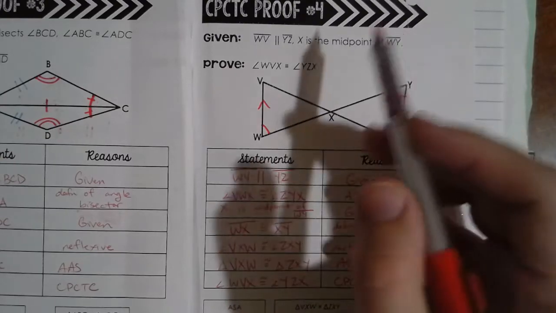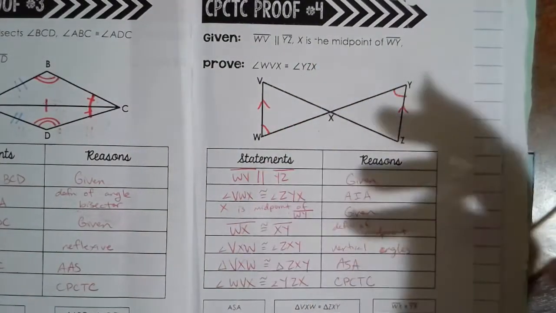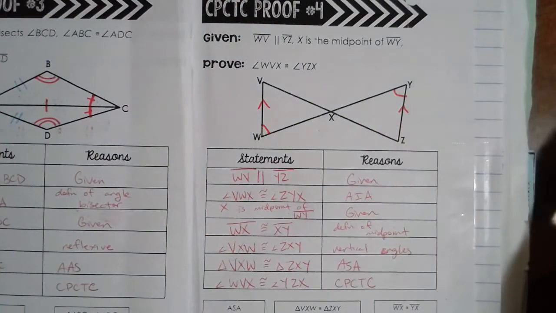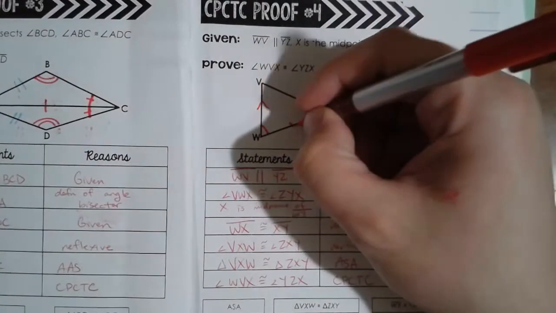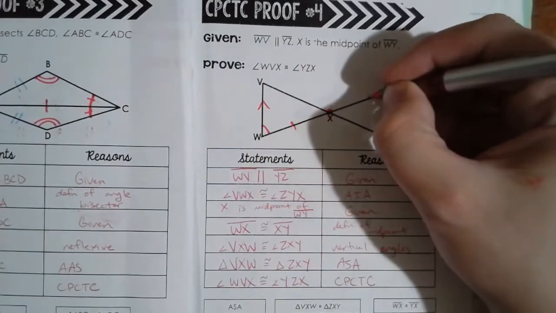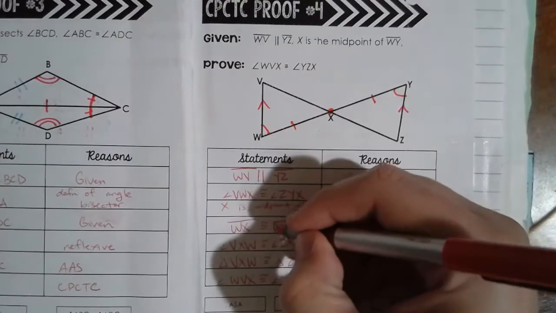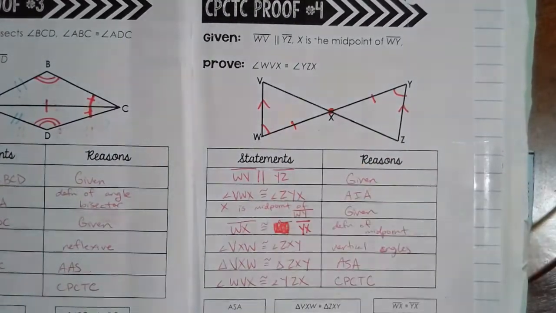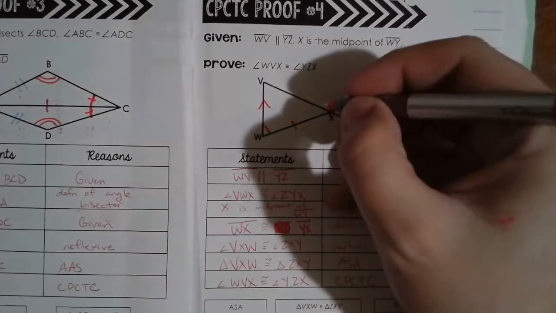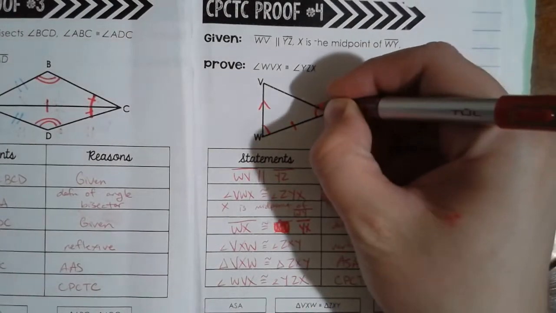Okay, next given statement, X is the midpoint of segment WY. So midpoint bisects a segment. So we've got this segment and this segment. So we would say that WX is congruent to YX, and this is by the definition of the midpoint. So we are out of given statements. We need to look for a reflexive side or a pair of vertical angles. We do have a pair of vertical angles. It's going to be right here.